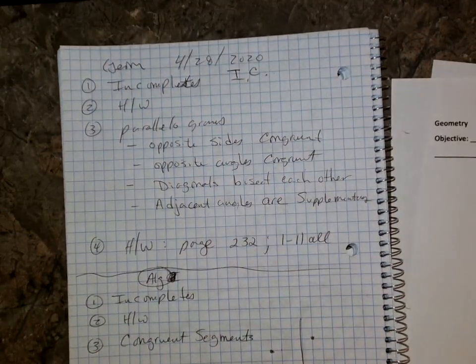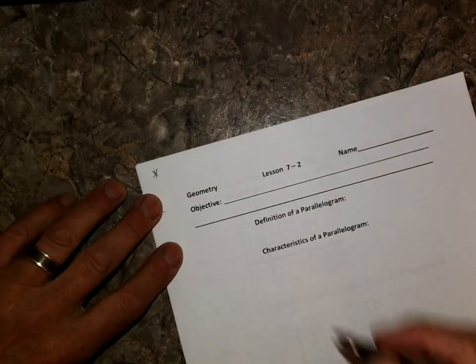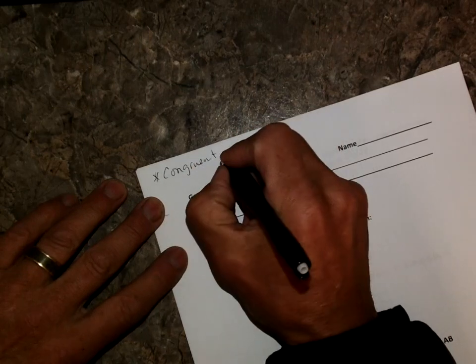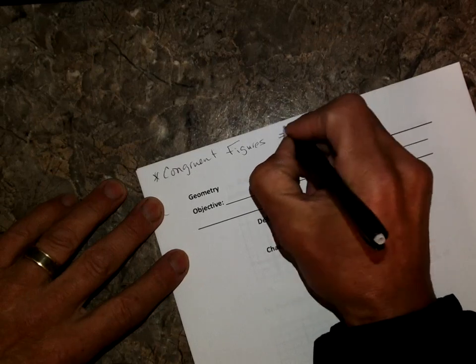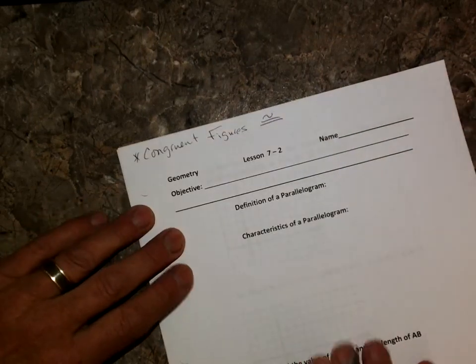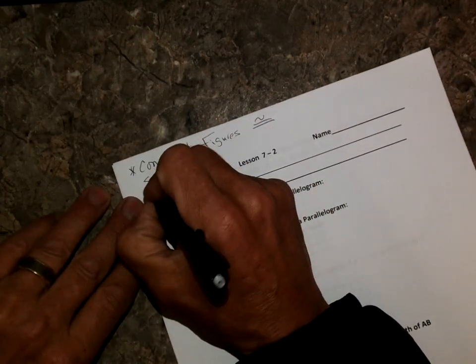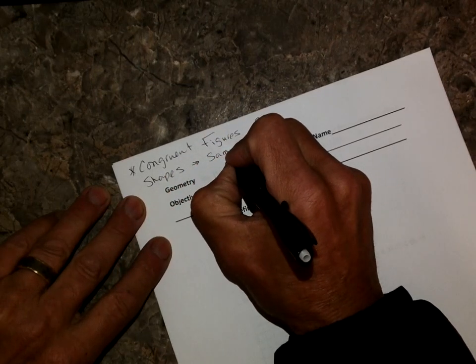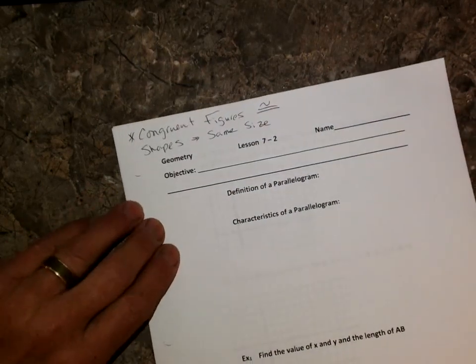But before I talk about parallelograms, I want to talk about this concept about congruent. I didn't have you in algebra, but in Algebra 1, before we do anything, let's talk about something called congruent. Okay, congruent figures. So we use this symbol here. That's congruent. Now when you use congruent, it really is for figures, for shapes. So shapes can have the same size and equal measure. Let me give you an example, okay?